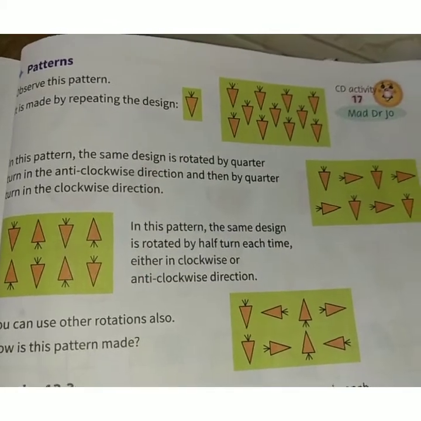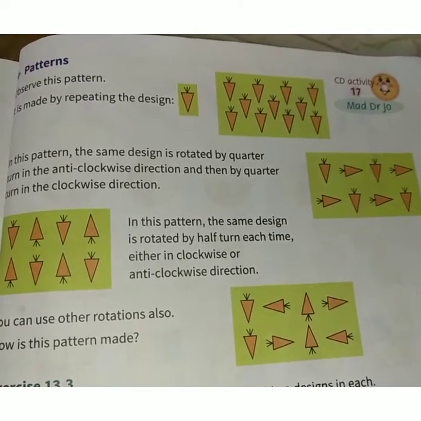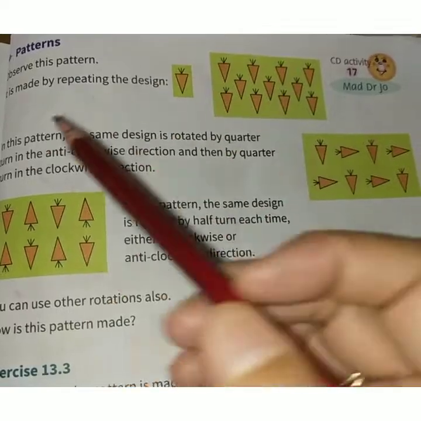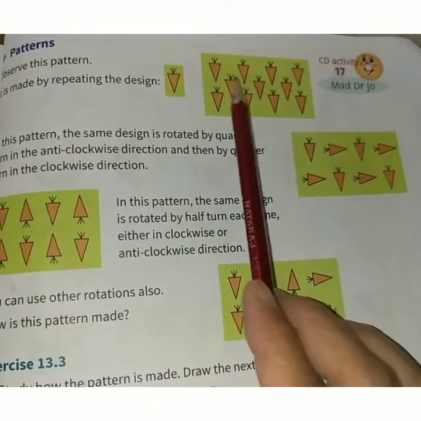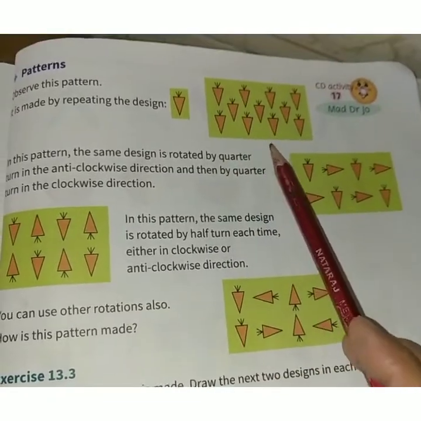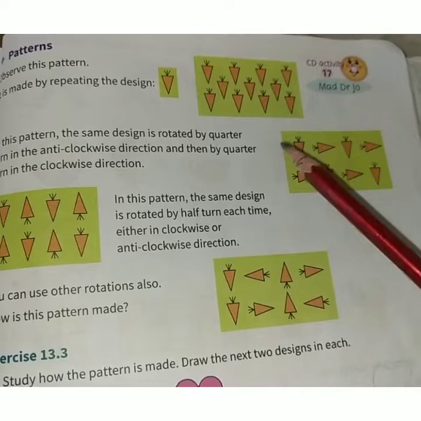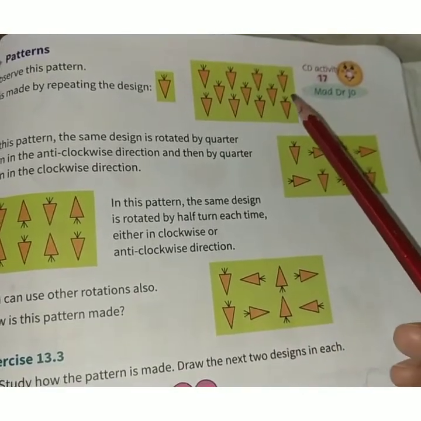Children, today we are going to start a new topic, that is patterns. So observe this pattern in your book. The carrots are repeating here. What is the meaning of pattern? It's just a repeating of the design. So you observe this pattern, this design.